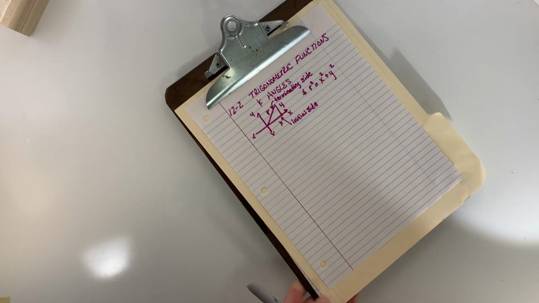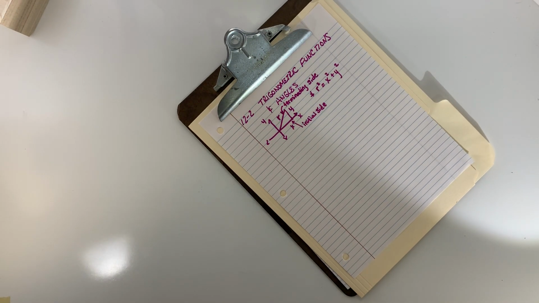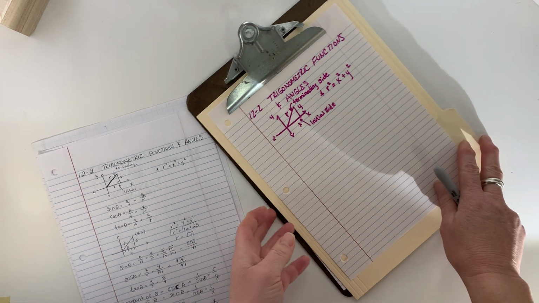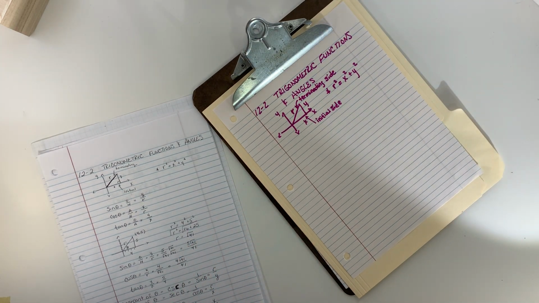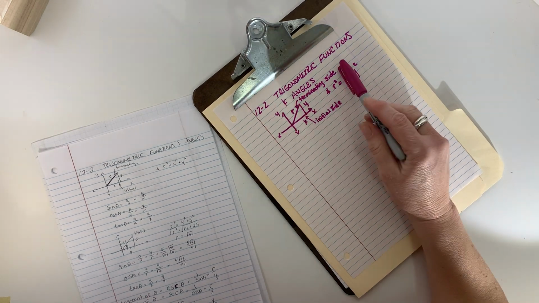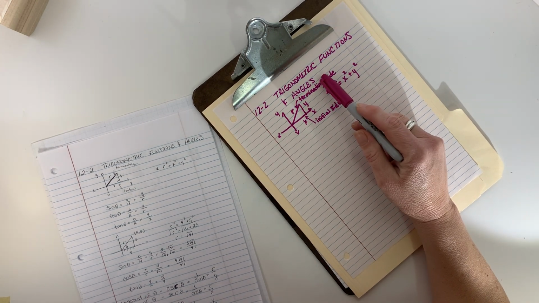Okay, so this is trigonometric functions, chapter 12-2, take 2. Turns out that I guess the pen isn't going to work, so we're going to have to go back to the permanent marker, which I'm not a big fan of, but we'll have to see how it goes. So this is 12-2, trigonometric functions and angles.